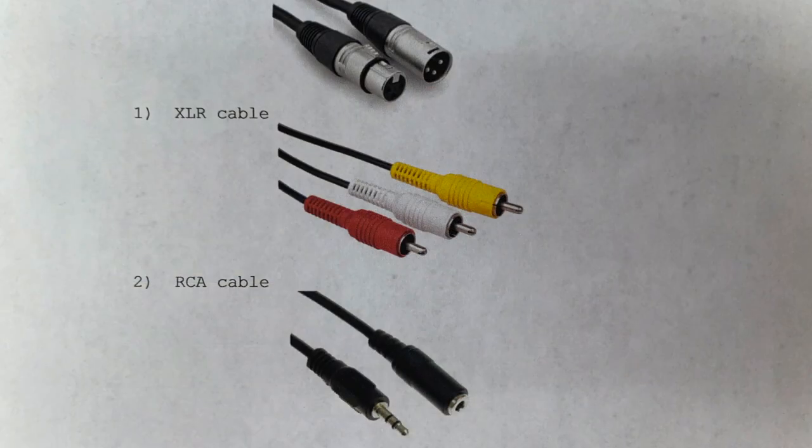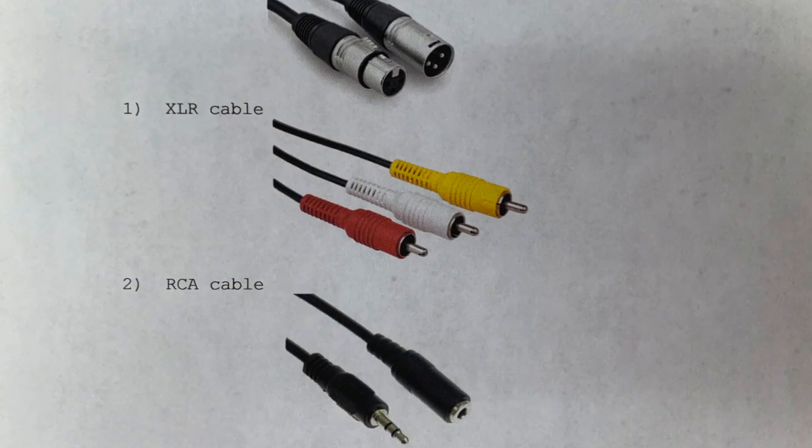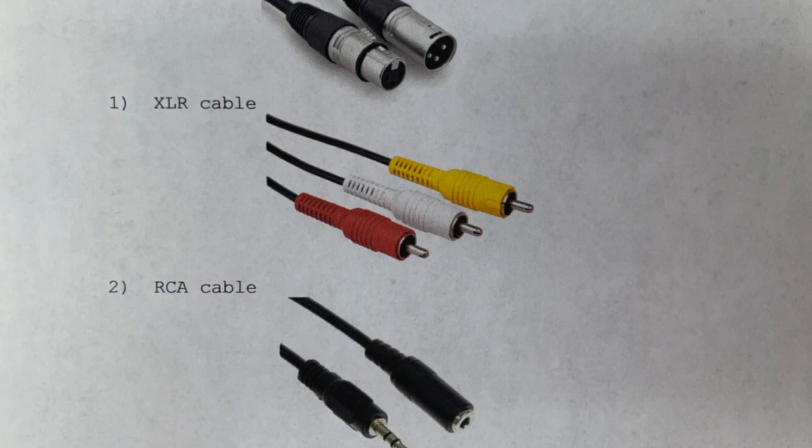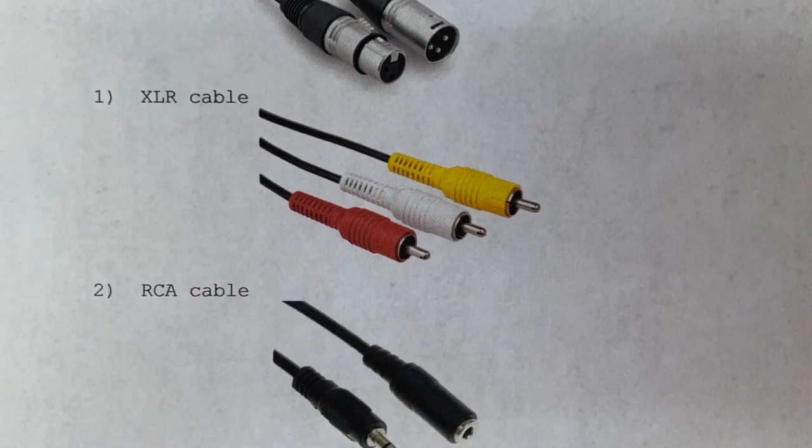The next type of cable is what's called RCA cable, because of course RCA came up with it when they were trying to find ways to build their stereos. If you've ever had a stereo, it's the one you just push and it holds from gravity.